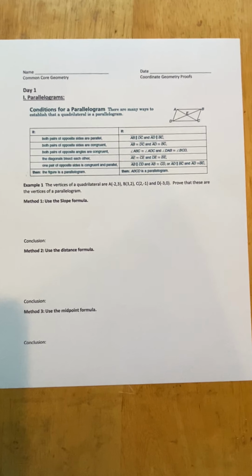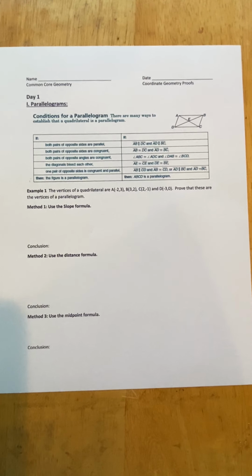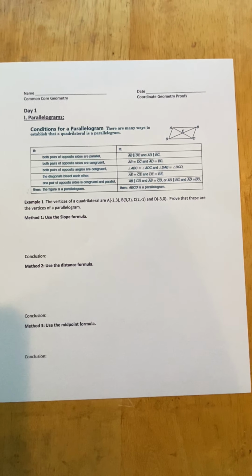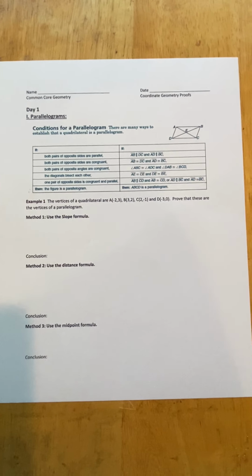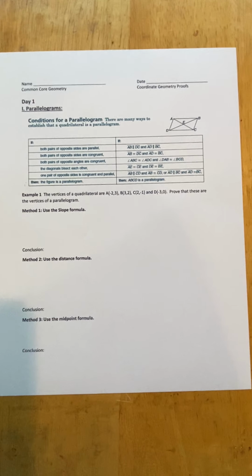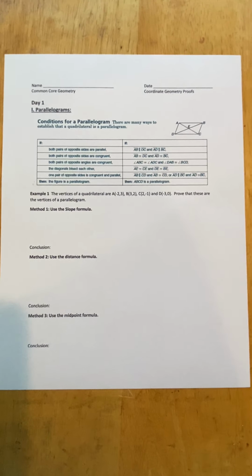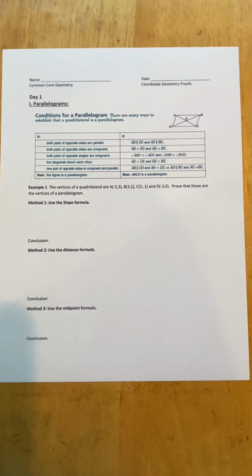Today is our first day of doing 3 lessons on coordinate geometry proofs, and then one more lesson on working with coordinate geometry formulas. So it's really 4 days total. So it'll be both Tuesday and Thursday of this week and Tuesday and Thursday of next week.